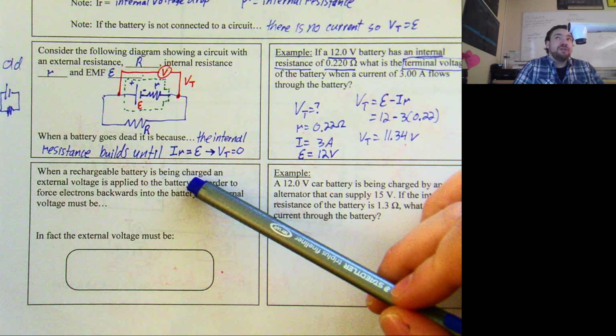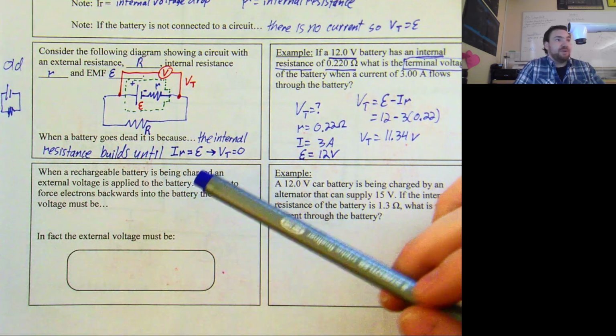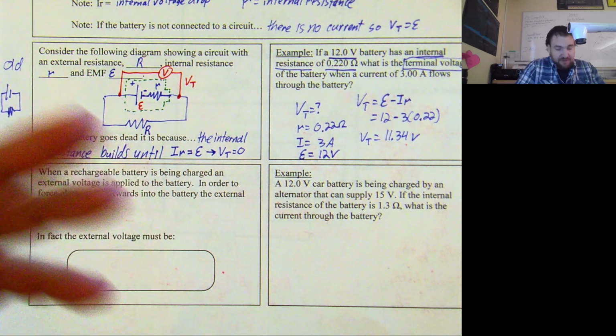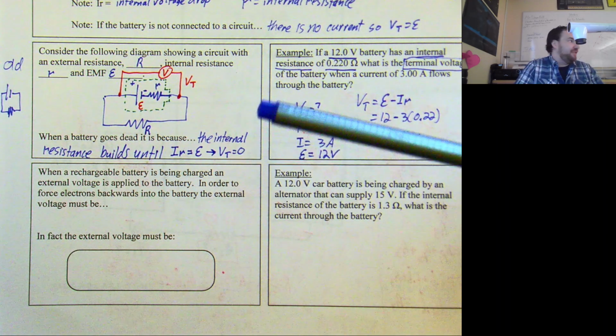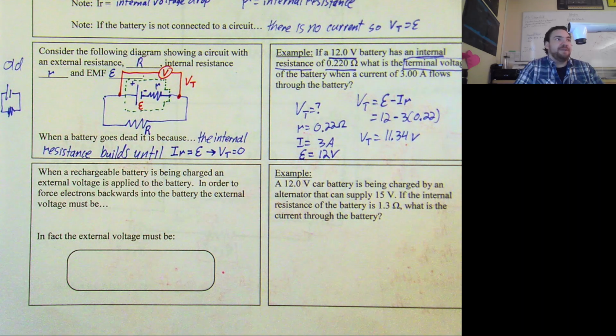The large voltage difference in the wall, 120 volts across a plug, your little 1.5 volt batteries, their voltage cannot compete with what's coming out of the wall. So that large potential difference forces the chemical reaction backwards in these rechargeable batteries, resetting it to almost what it was to start, and that's how you get a rechargeable battery.